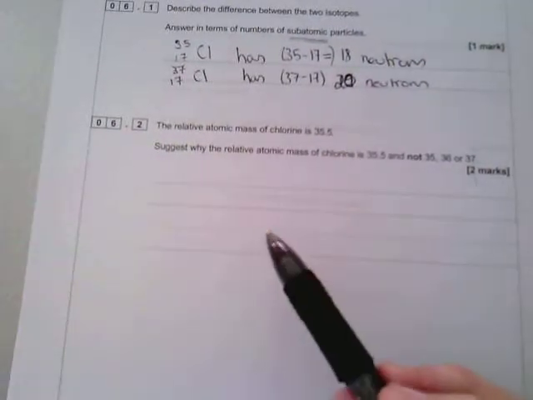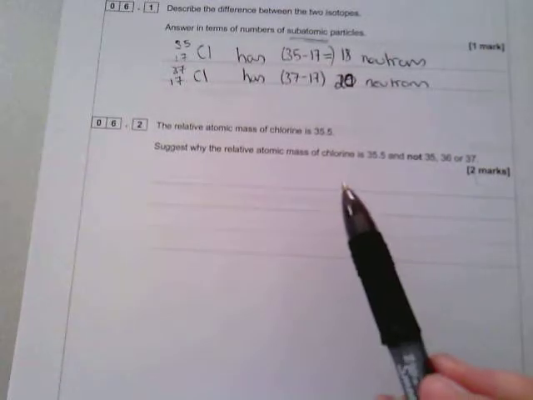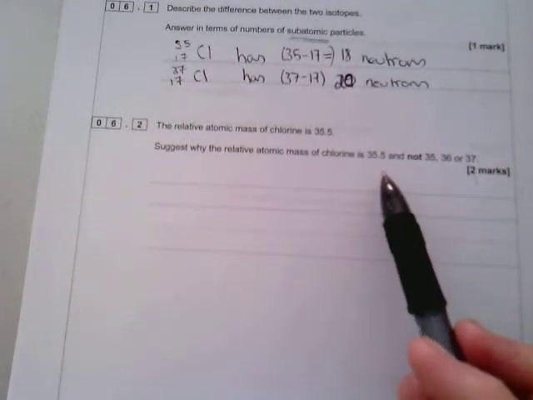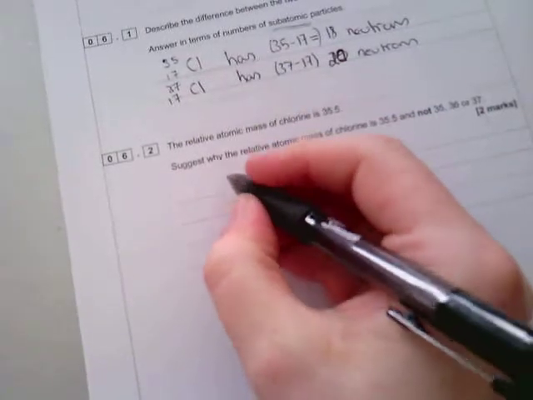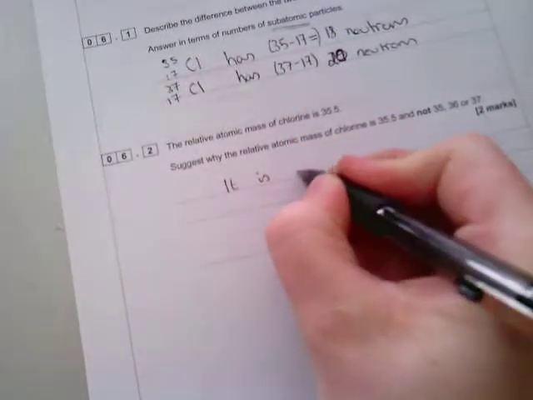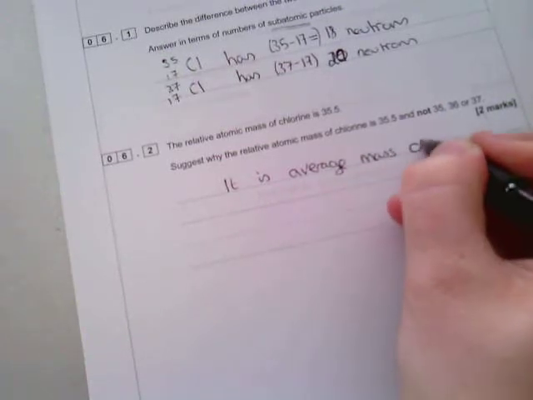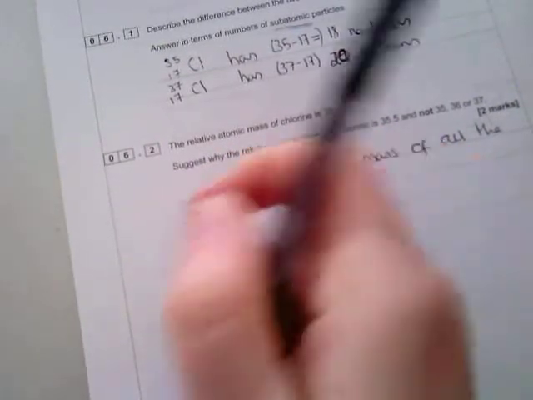You were then told for 6.2, the relative atomic mass of chlorine is 35.5. Suggest why the relative atomic mass of chlorine is 35.5 and not 35 or 36 or 37. Well, the reason for that is because this is an average. So it is the average mass of all the isotopes. So saying that would get you 1 mark.